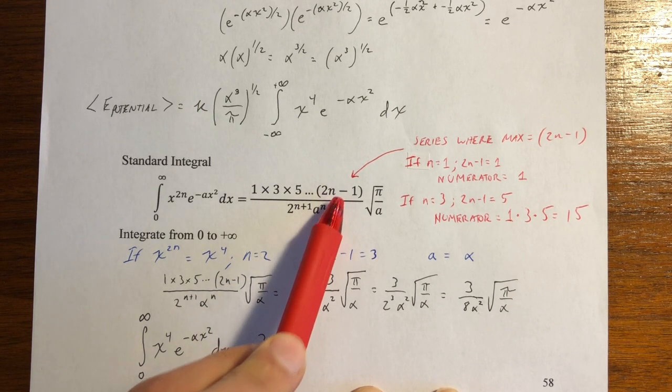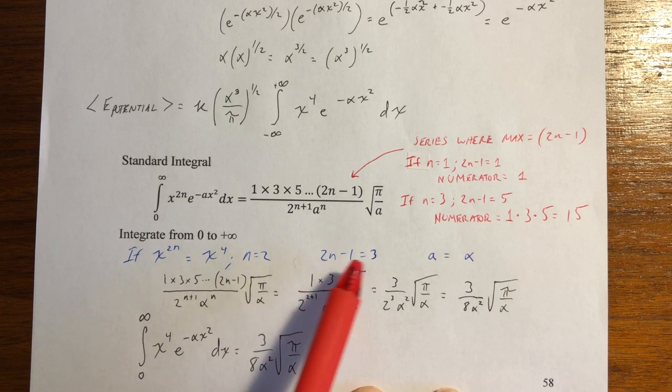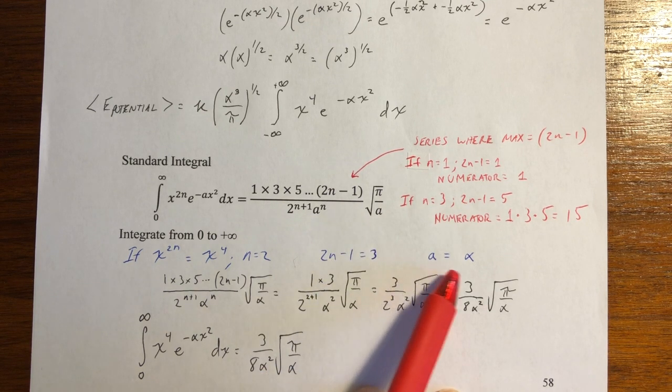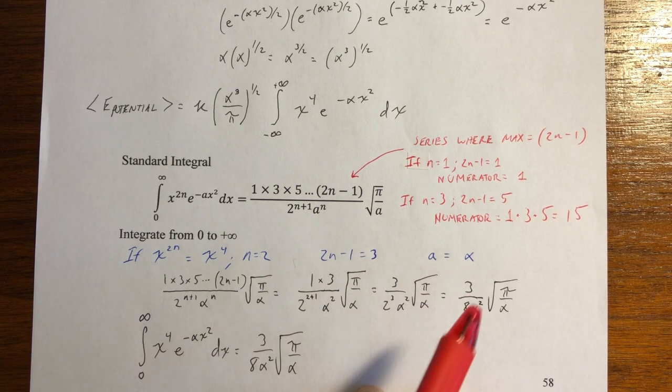For our maximum value in the numerator, 2 times 2 minus 1 is 3. And a simple substitution: there is a variable that shows up in the integral, which for us is just alpha. So that's a simple substitution. So let's use the equation.